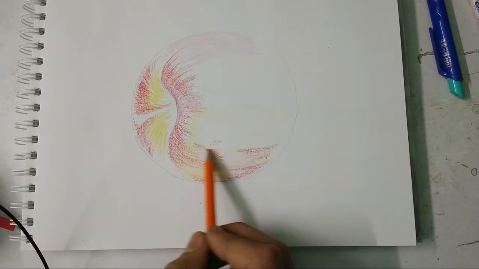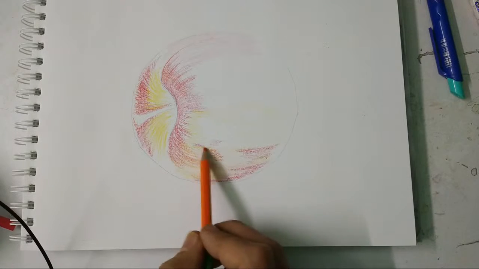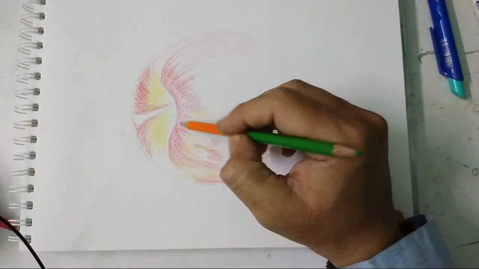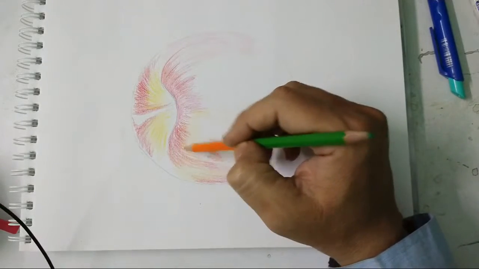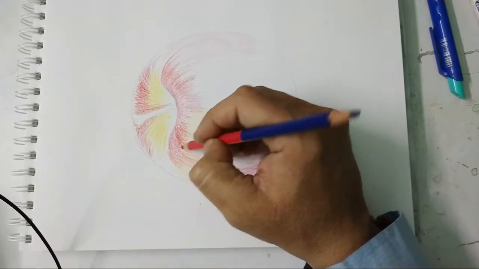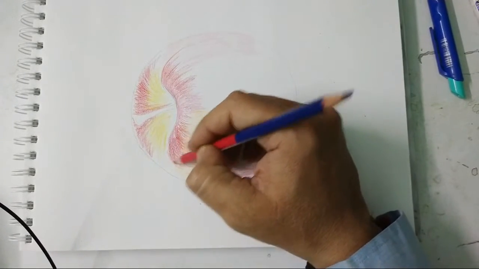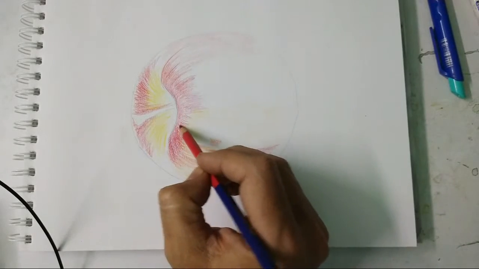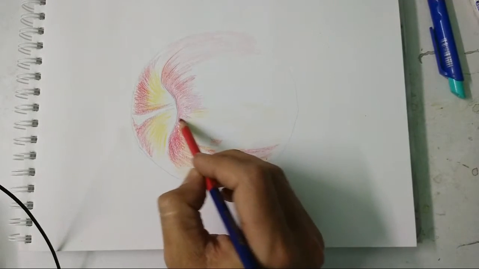Now you will see that I am using two shades in one place. In some areas it is having one tone only, but it will not be having one shade, it will be having multiple shades. Now there is a curve which I have developed in this.